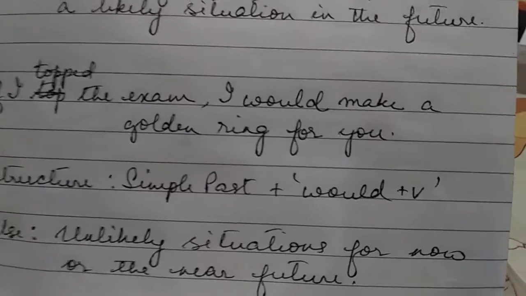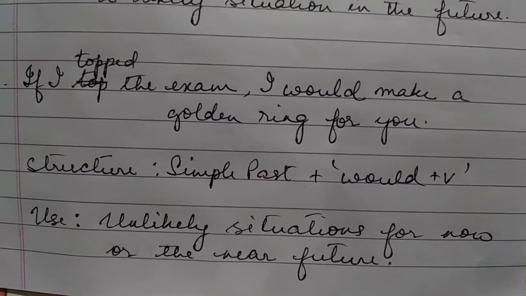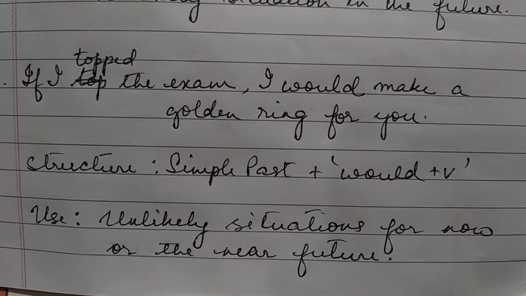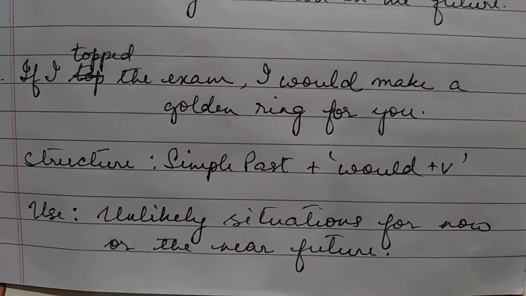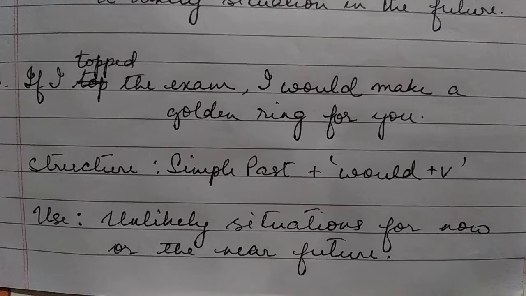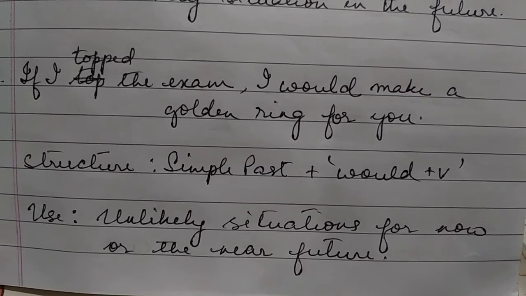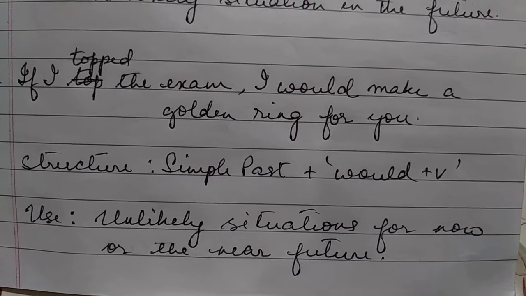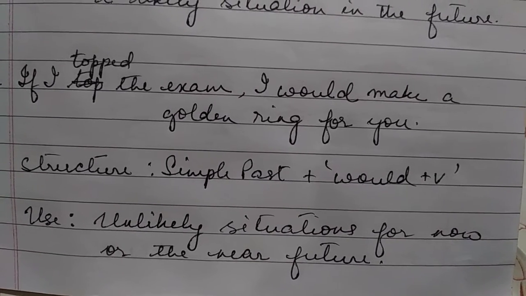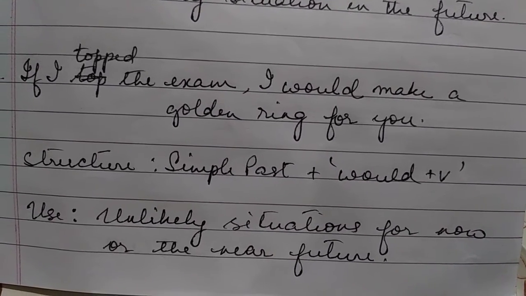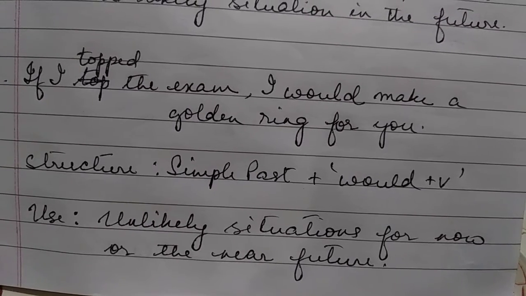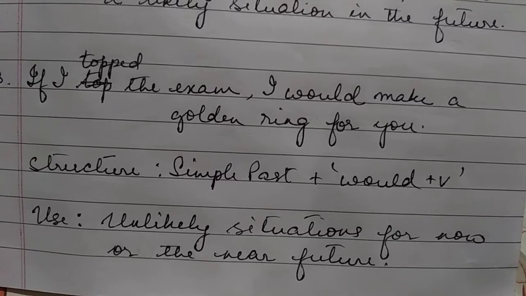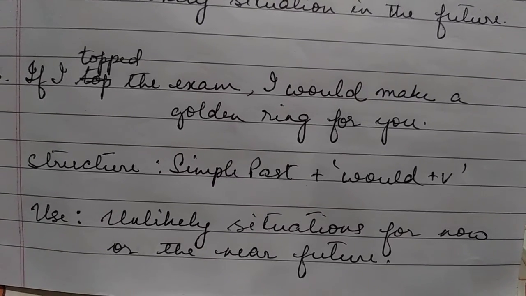Now in the third type of sentence, if I topped the exam, I would make a golden ring for you. The structure is simple past, if I topped, plus would plus V verb, would make. Would plus V verb, first form of the verb. So the structure here is simple past plus would and V verb.